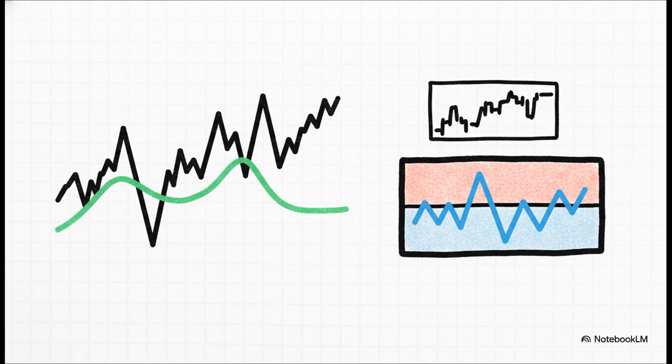Next is the RSI, or Relative Strength Index. If the moving average is the market's memory, think of the RSI as its mood ring. It tells you if a stock is overbought, which is kind of like a car engine running in the red. It got too hot too fast. Or it can show if it's oversold, meaning maybe the sell-off was a bit of an overreaction. It helps you gauge momentum.